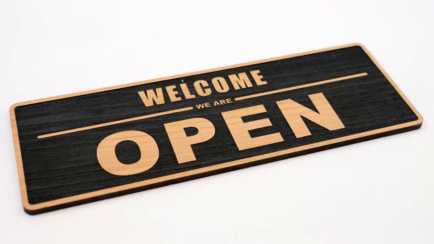The other nice thing about this is it's one solid piece. There's no individual components or pieces on this sign. It's one solid finished product. Pieces can't fall off over time or heat up because it's etched out of that one solid piece of material.